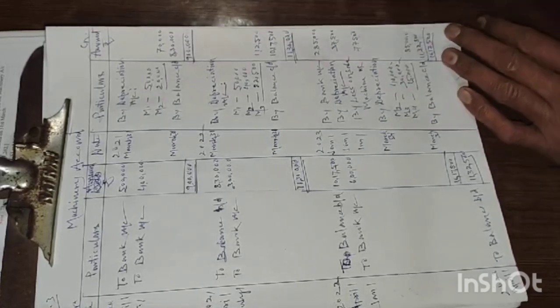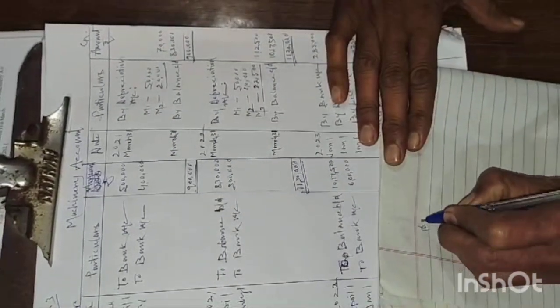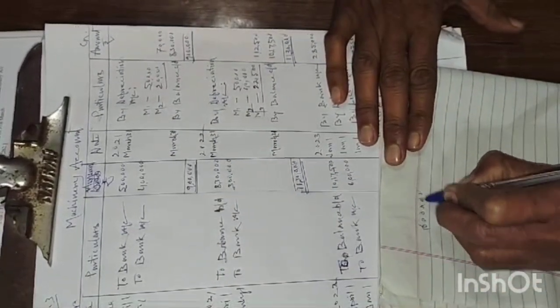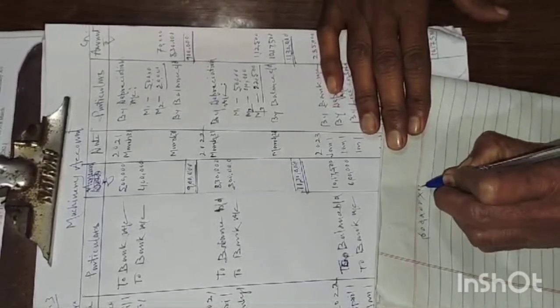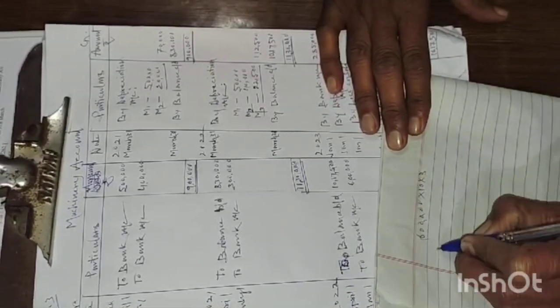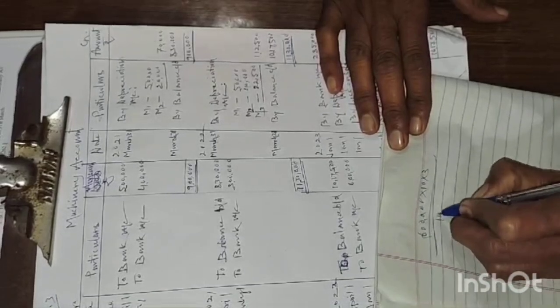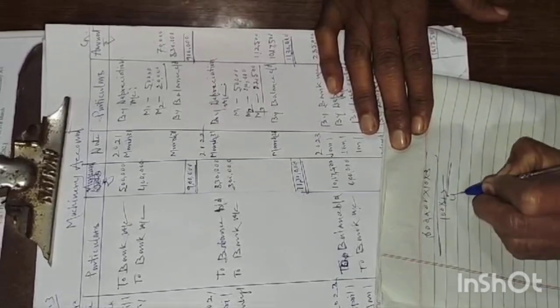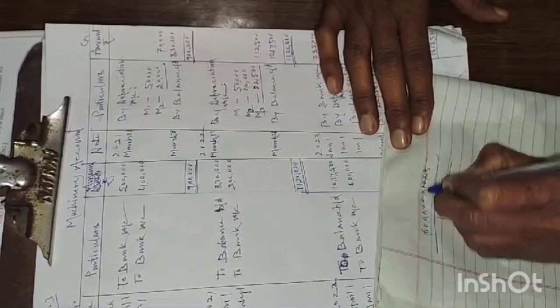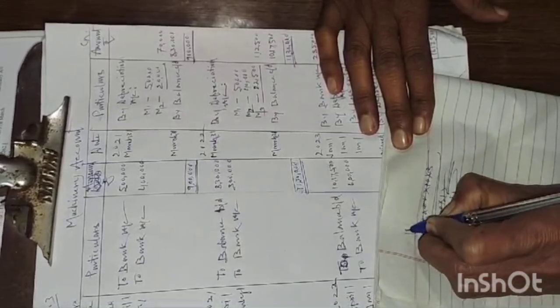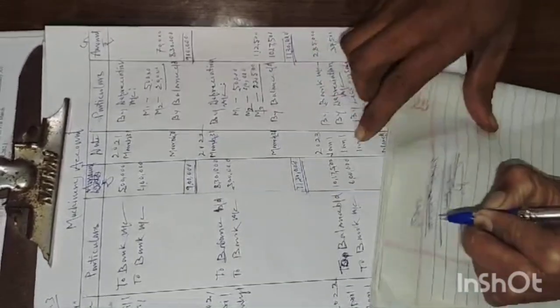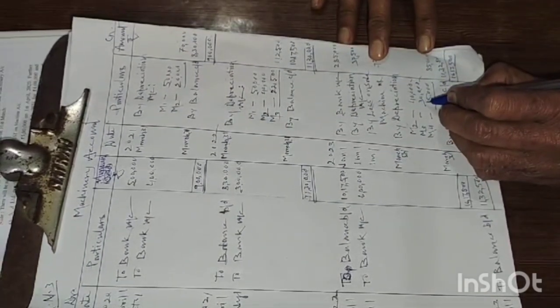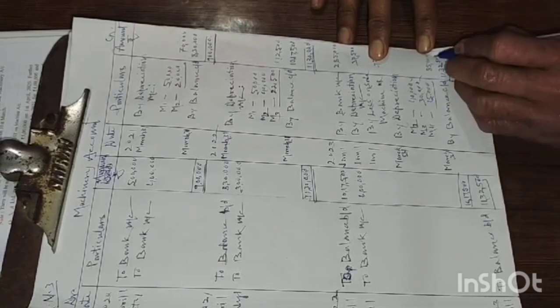The cost of machinery was 6 lakh. Rate of depreciation 10%. We have to charge depreciation for 3 months, 3 by 100 into 12, so the depreciation will come 15,000. Here we have mentioned 15,000. Total depreciation is 40 plus 30, 70 plus 15, 85,000.